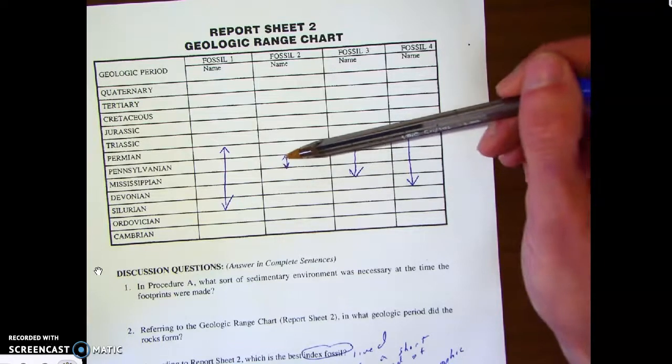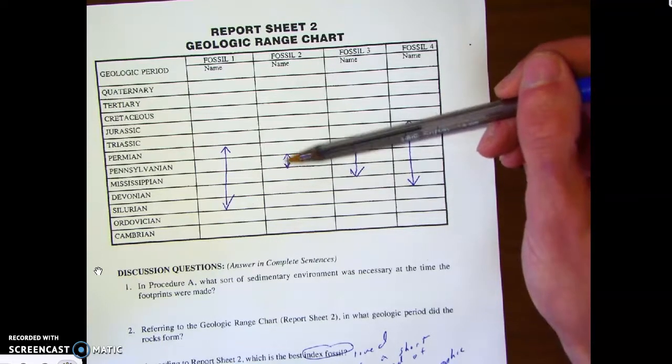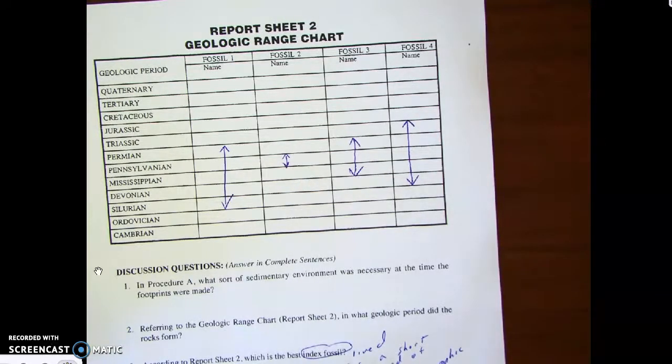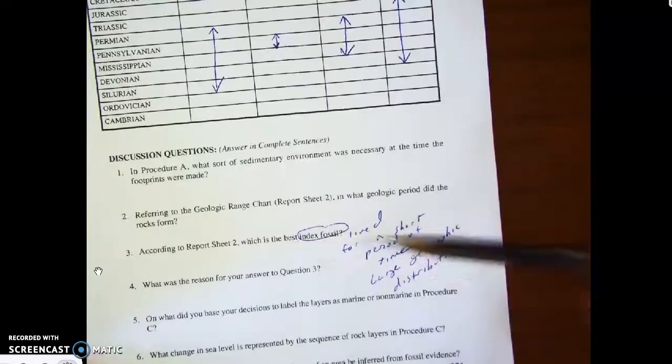So an index fossil is a creature that lived for a relatively short period of time and also had a wide geographic distribution. It was over a large part of the world. Some fossils might have only lived for a short period of time, like certain dinosaur species, but dinosaur fossils are rare and hard to find and don't serve as good time markers. That's what question 3 is getting at.